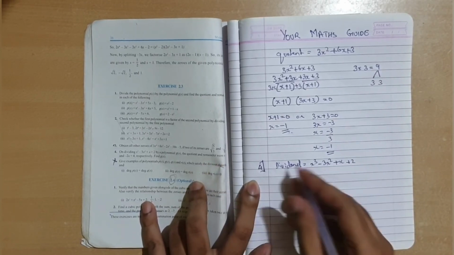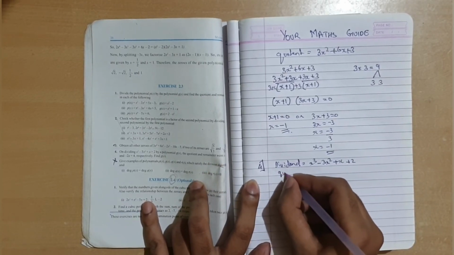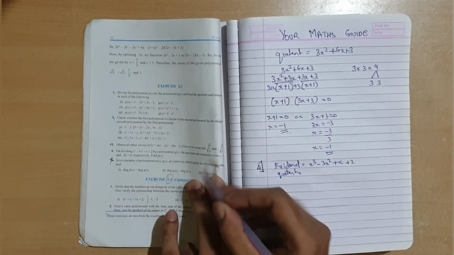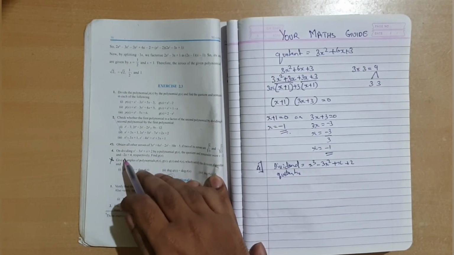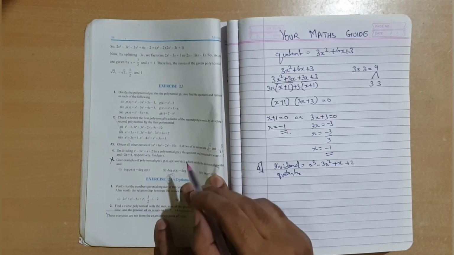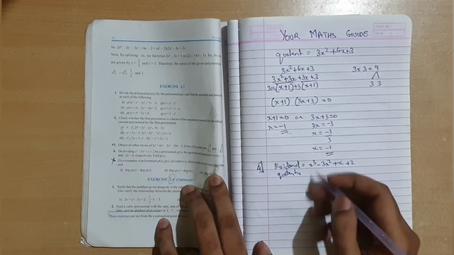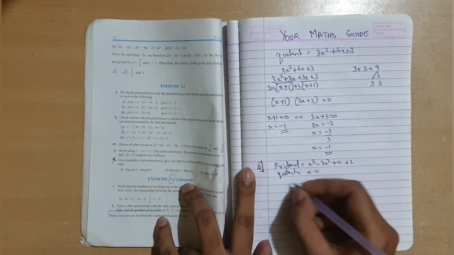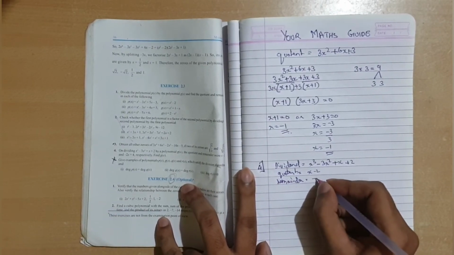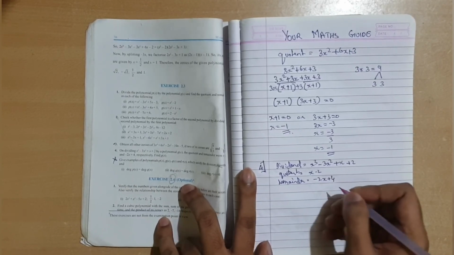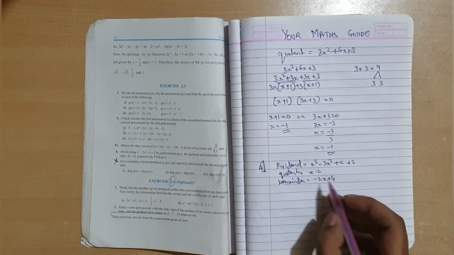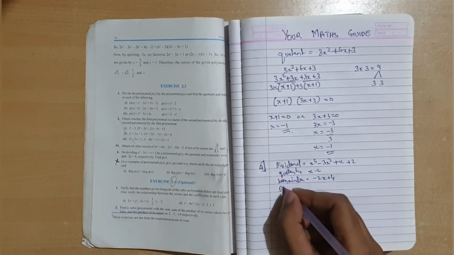They have also given the quotient and the remainder, which were x minus 2 and minus 2x plus 4 respectively. That means the first they have given is the quotient and next is the remainder. So quotient is x minus 2, remainder is minus 2x plus 4. Okay, so now we know that we have to find the divisor.